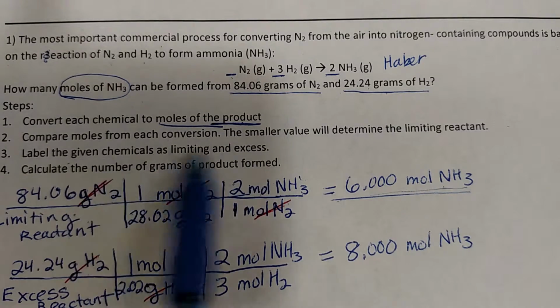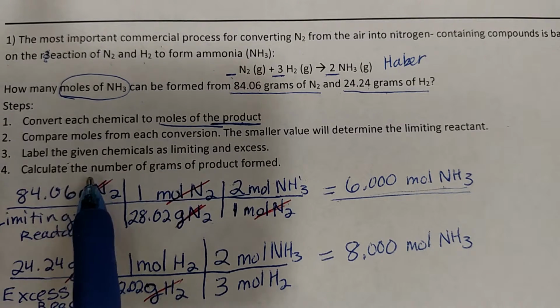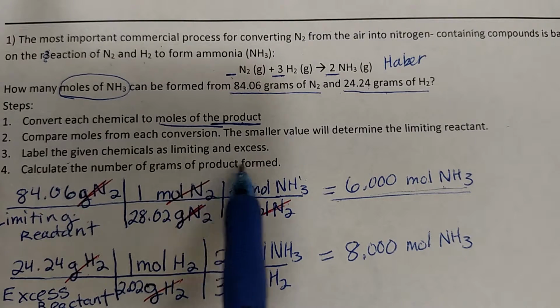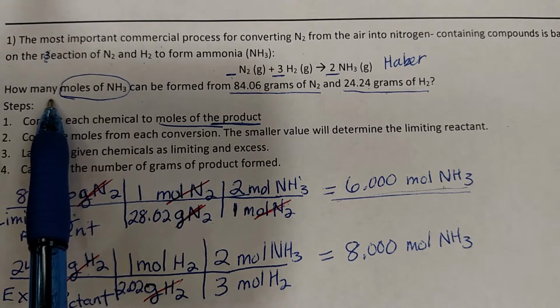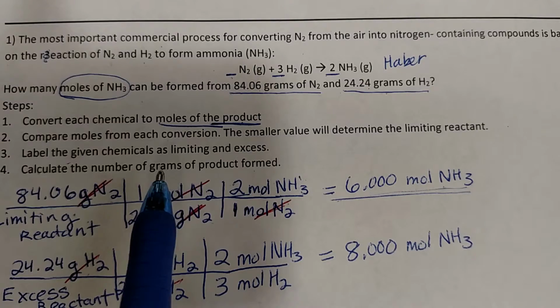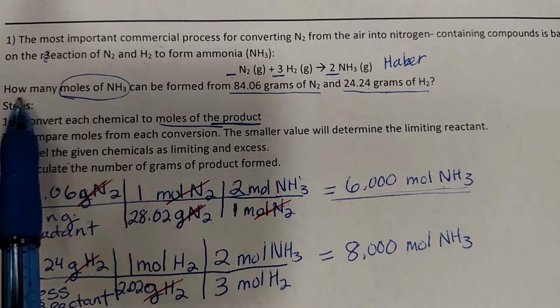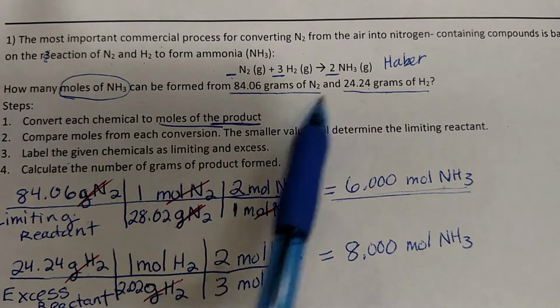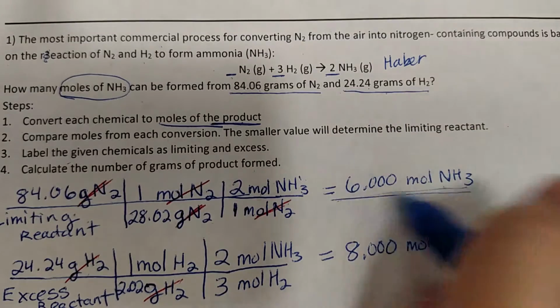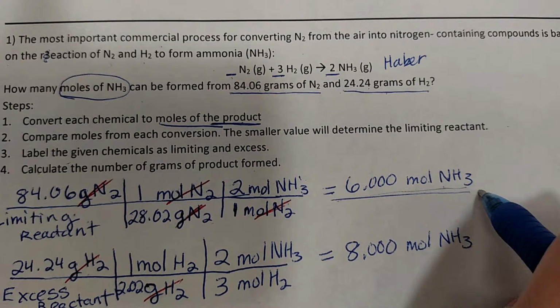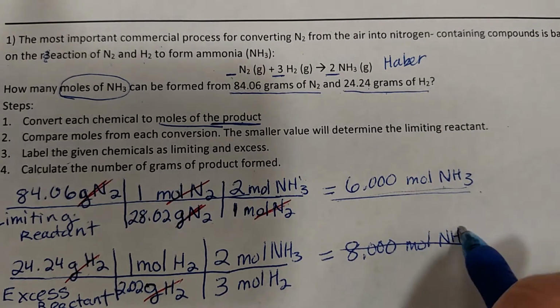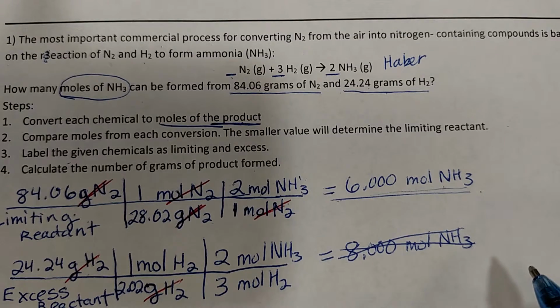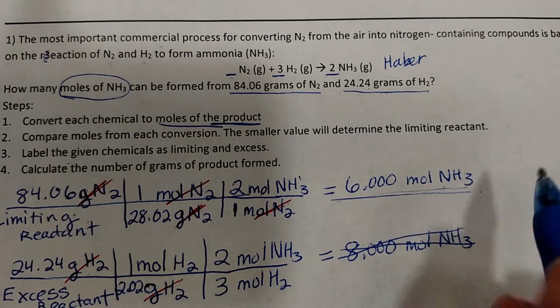And we labeled those. Now, part 4 says calculate the number of grams of product formed. So remember our question, well, actually it doesn't ask for grams, but it says how many moles of ammonia can be formed from each of these. So this would be our moles of ammonia formed. We would no longer use this number for anything. It doesn't give us anything.